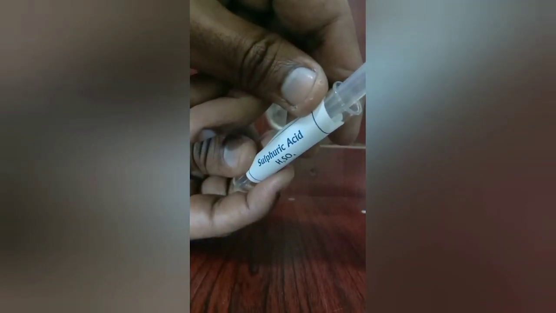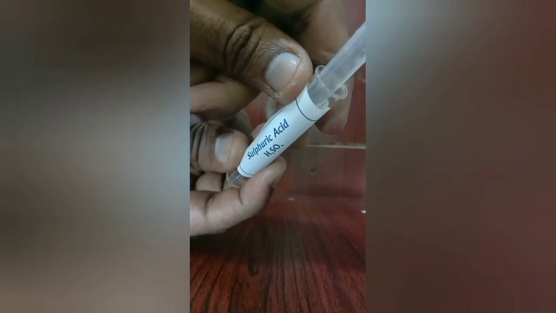Then in your test tube stand, it will be mentioned like this. This type of test tube will be there in your test tube stand. It will be mentioned as sulfuric acid, that you want to take. To this solution, you want to add sulfuric acid, like 2 or 3 drops, that's enough. We are going to add the sulfuric acid to this solution. Why we are adding this is because the ferrous ammonium sulfate crystal needs to be soluble.